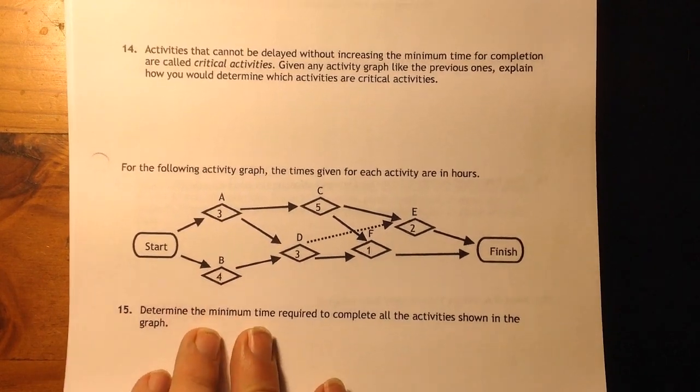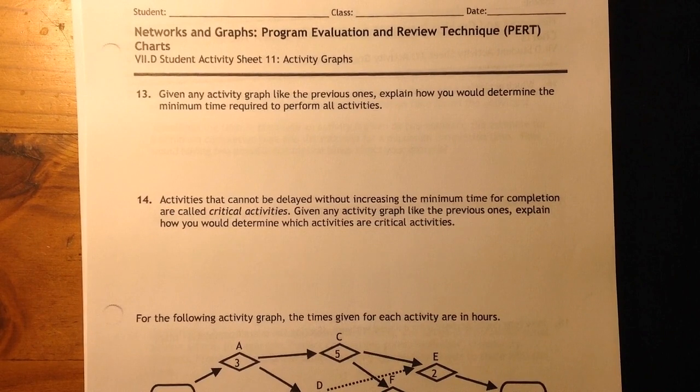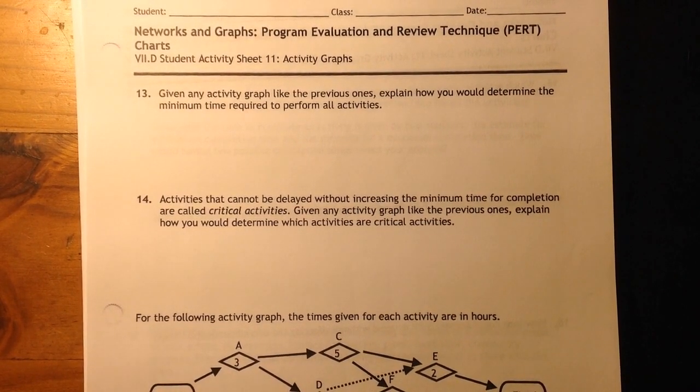Number 13, given any activity graph like the previous ones, explain how you would determine the minimum time required to perform all activities. How long to perform all activities. And number 14, activities that cannot be delayed without increasing the minimum time for completion are called critical activities. Given any activity graph like the previous ones, explain how you would determine which activities are critical activities.